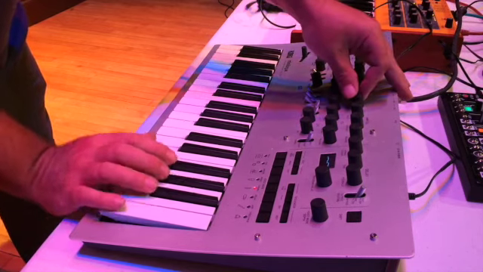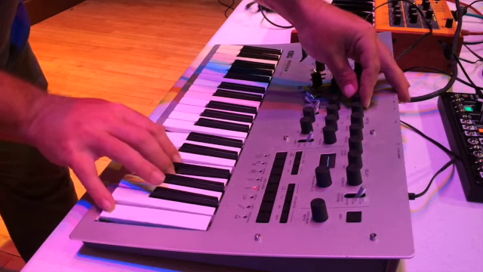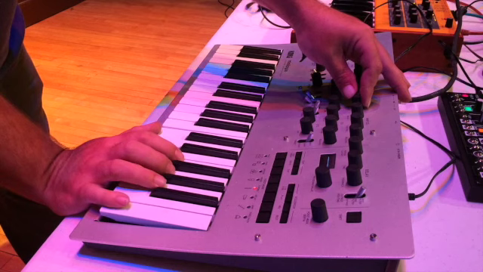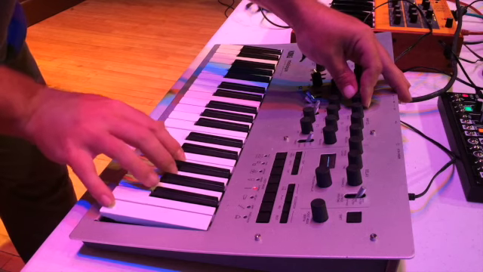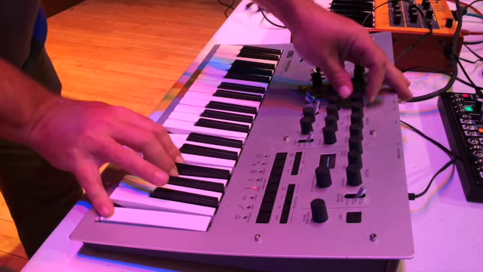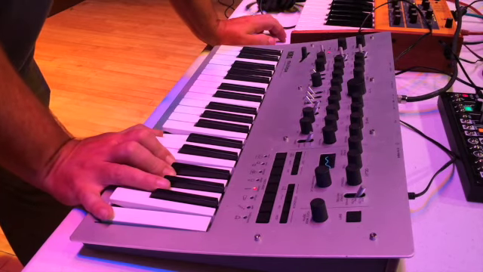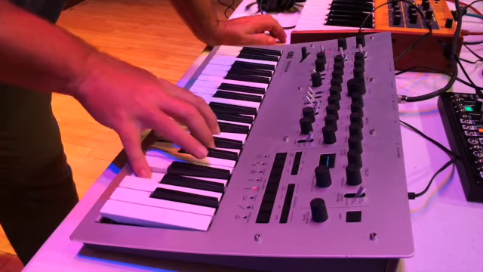And then I'll put an attack on it. See how it took probably about a second until you started to hear it? You hear stuff like that in movies and a lot of stuff like that.